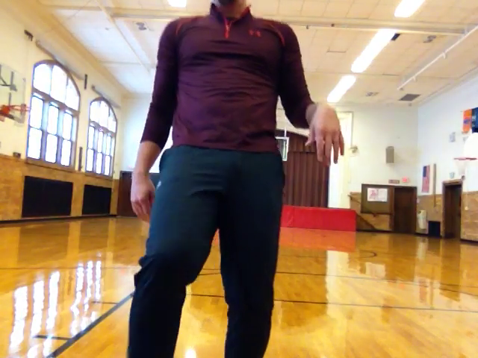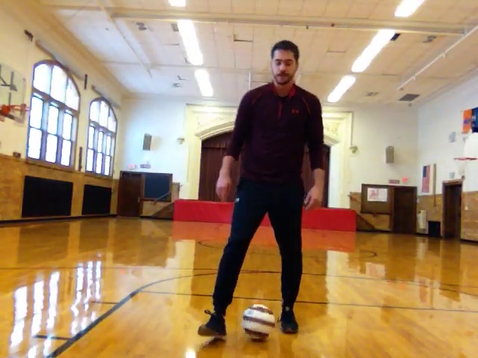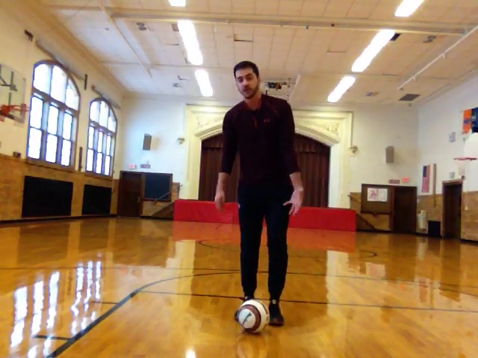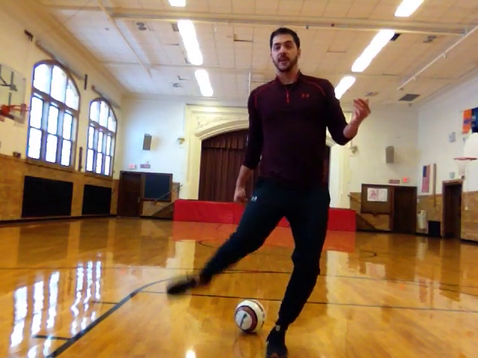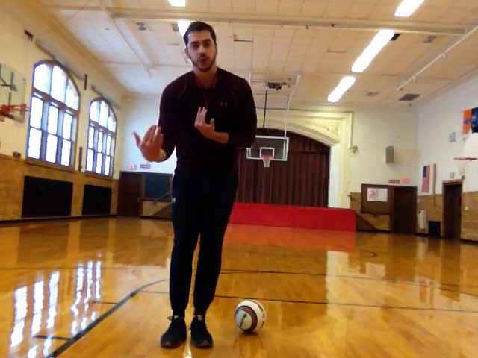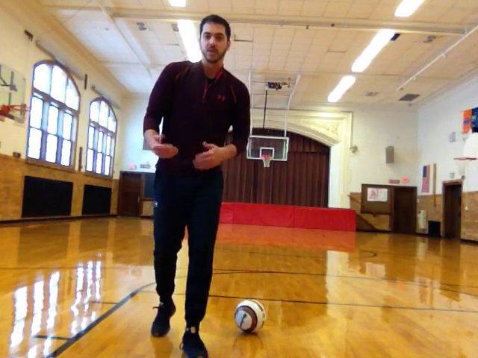Okay? And of course, how far away your target is going to depend on how much force you need to use. So if your target's much farther away, you might have to kick a little harder. If it's a nice, short, controlled pass, it might just be a softer tap getting the ball to your partner.